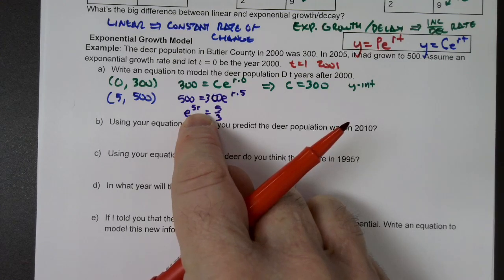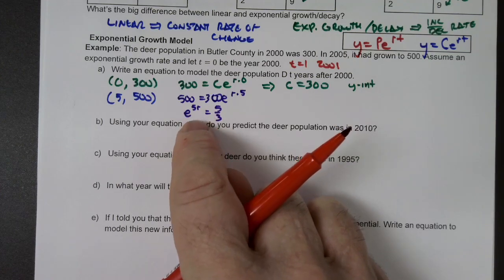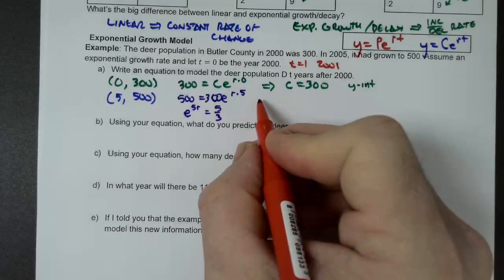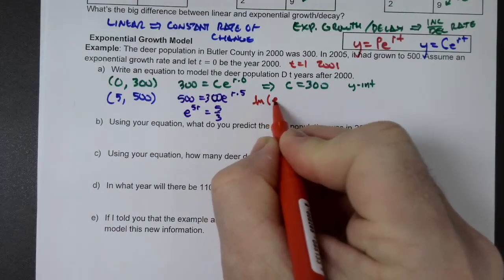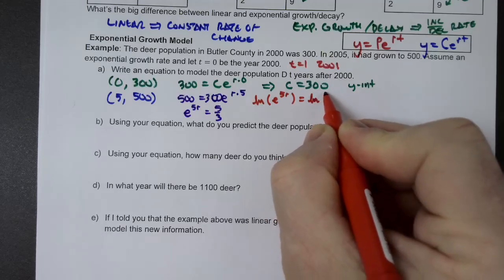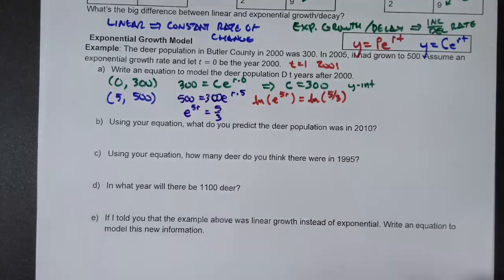We could take the natural log of both sides to get this out. So when I take the natural log of both sides, in other words, the natural log of e to the 5r would equal the natural log of 5/3.